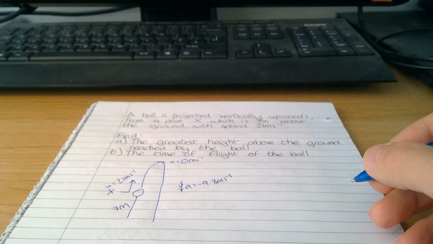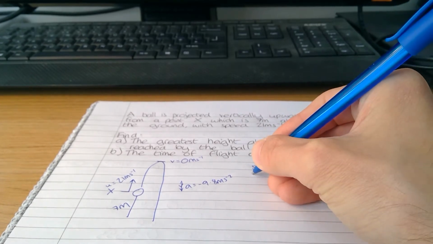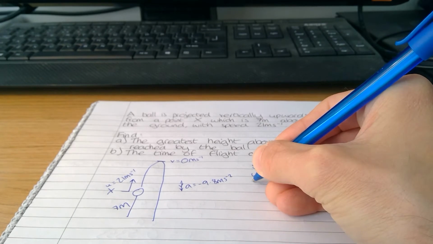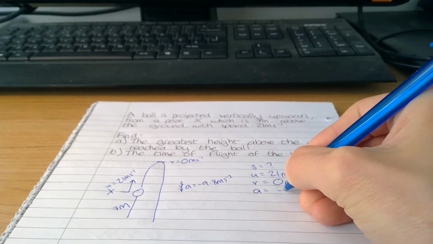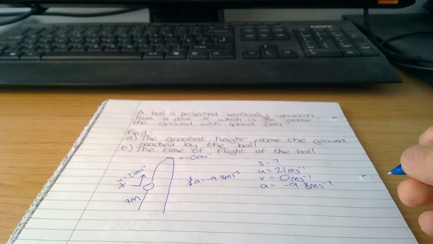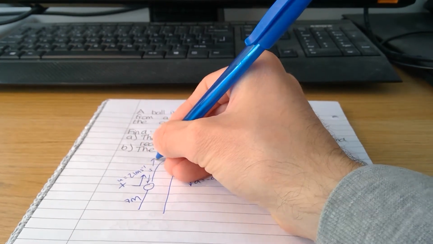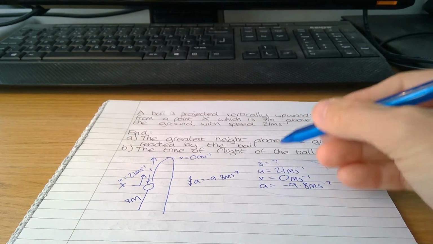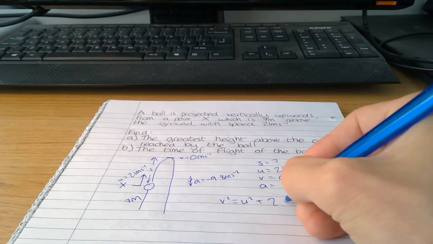Okay, so we're trying to find a height, so s is what we're trying to work out. And we've got the three things that we just put on our diagram, which is u is 21, v is 0, and the acceleration is minus 9.8 meters per second squared. So what we'll find here is this distance. At the end, because we want the height above the ground, we'll need to add on 7 as well. Okay, so the equation that connects those four things is v squared equals u squared plus 2as.